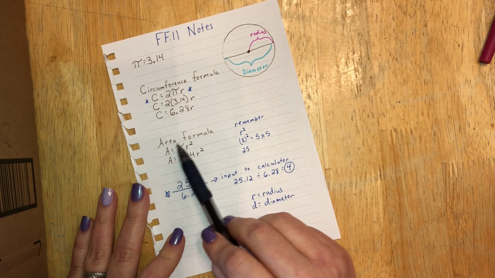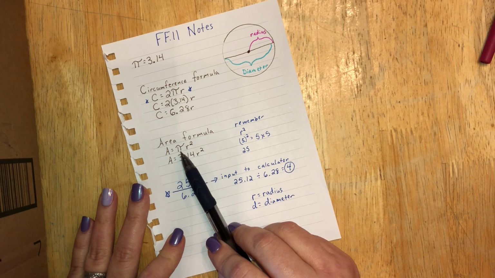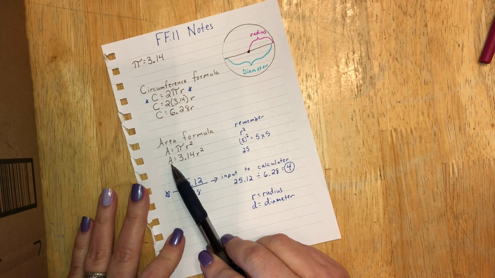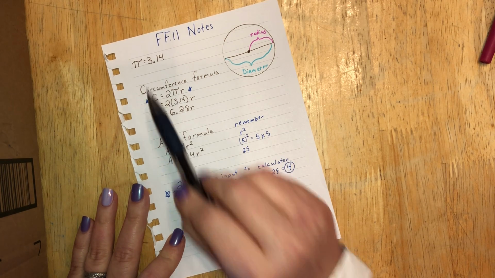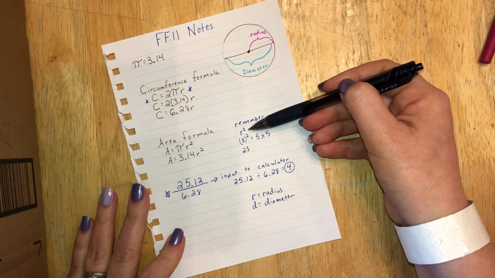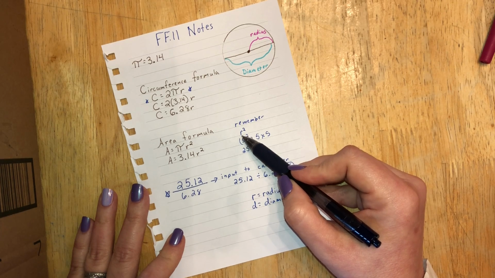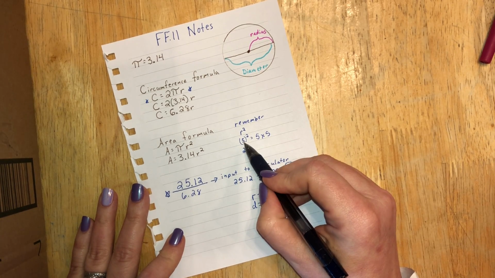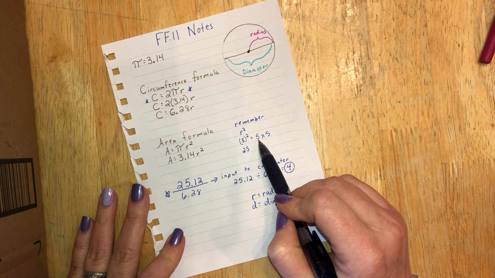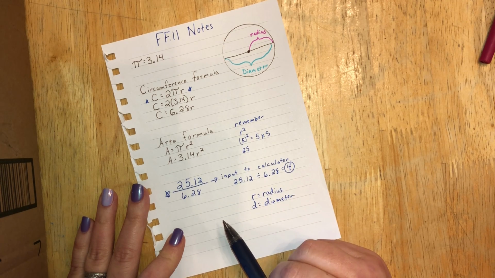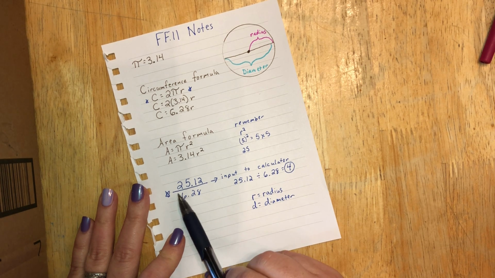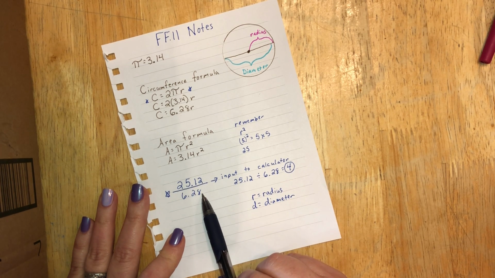All right. Then we have our area formula, which is A equals pi r squared. So area equals 3.14 r squared, and you can put 3.14, which is our pi. Now, I do want you to remember that when we have r squared, r is our variable, our base. If you remember, we talked about that. So if our base was 5, I'm just throwing this out there, 5 squared is equal to 5 times 5, which is 25. So just remember that.